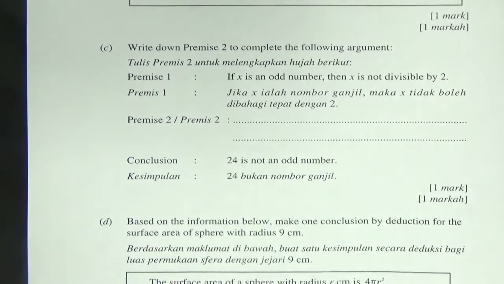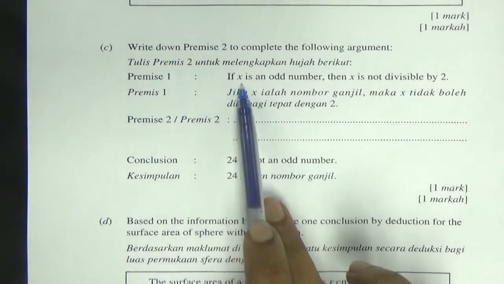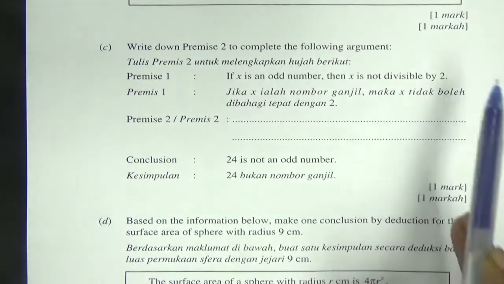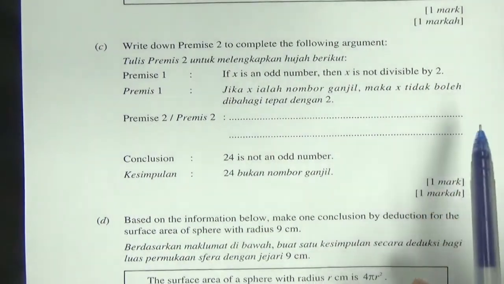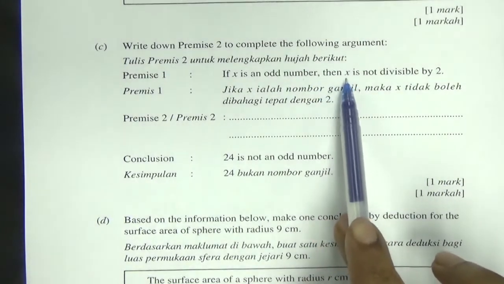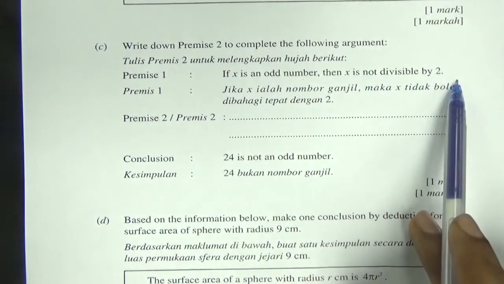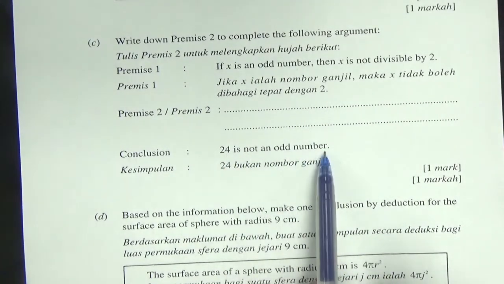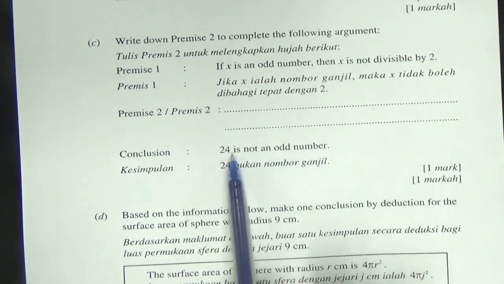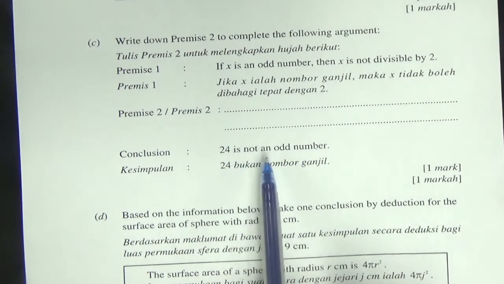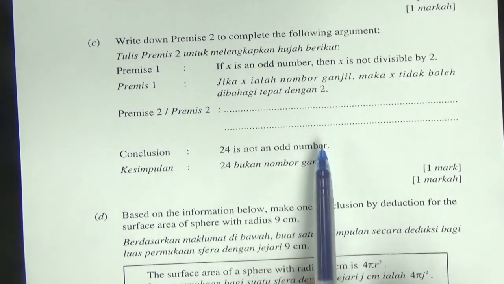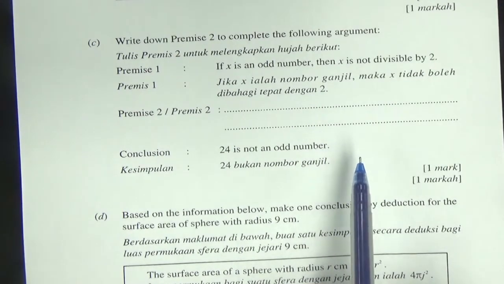6c. Write down the premise to complete the following argument. Premise 1 is, if x is an odd number, then x is not divisible by 2. Now let's go to the conclusion. 24 is not an odd number. Since 24 is not an odd number, it is divisible by 2. So the answer for premise 2 is 24 is divisible by 2.